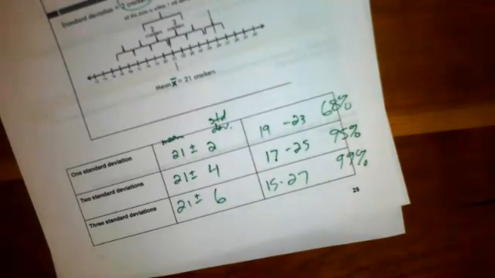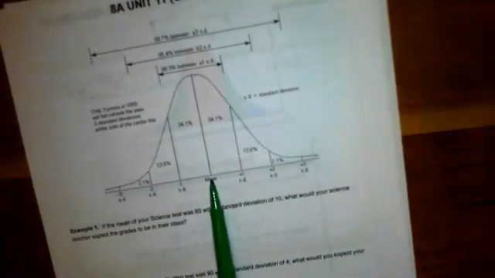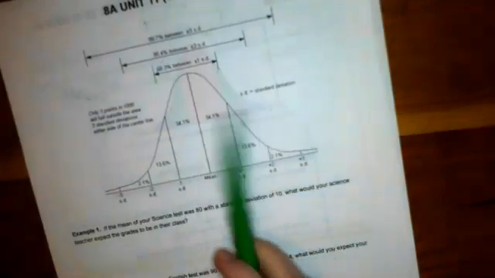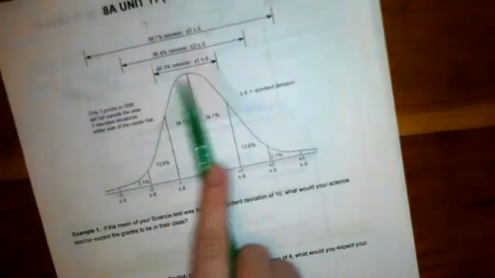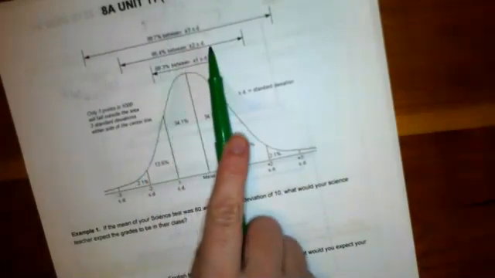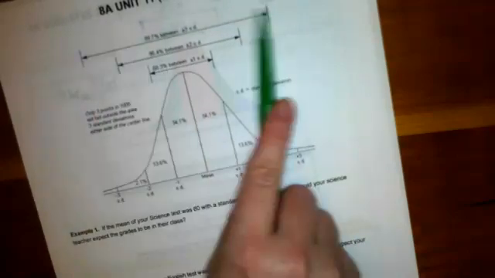Okay, let's go in its most basic sense. Let's go on to page 26. Okay, and you can see here that we have a mean. Okay, and this is just another standard bell curve. We've got 68.3% of the data is plus or minus 1 standard deviation. 95.4% is plus or minus 2 standard deviations, and 99.7 between plus or minus 3 standard deviations. So you can kind of see where everything falls.